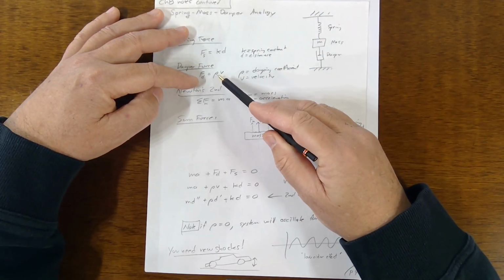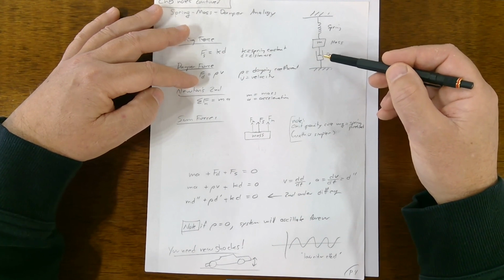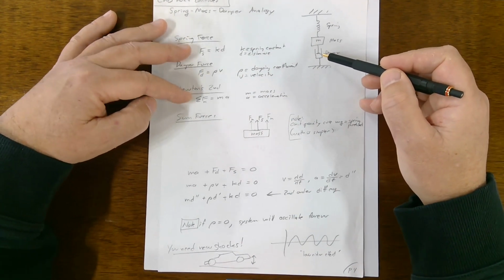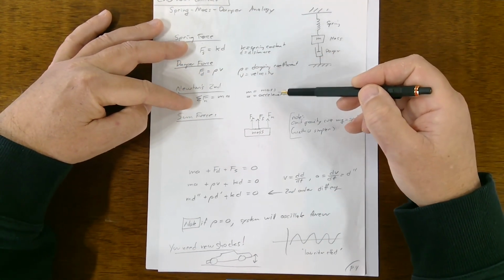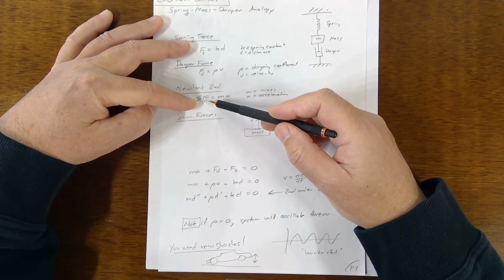And the damping coefficient is dependent on the viscosity of the fluid that's in here, whether it's like a real thick oil or water or air. Then the force due to the acceleration is the F sub m.